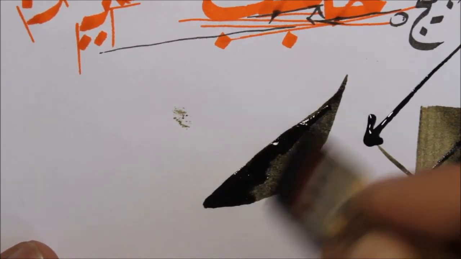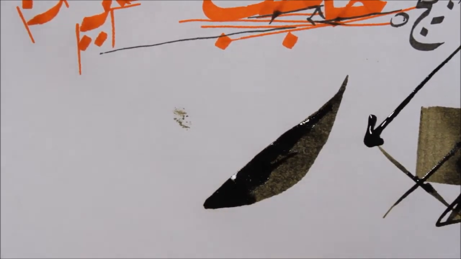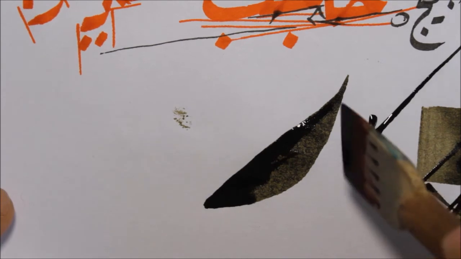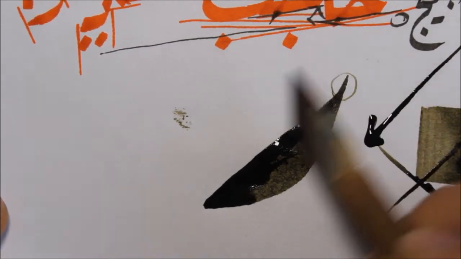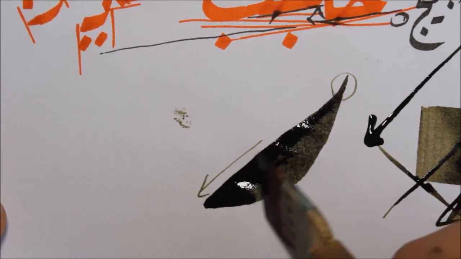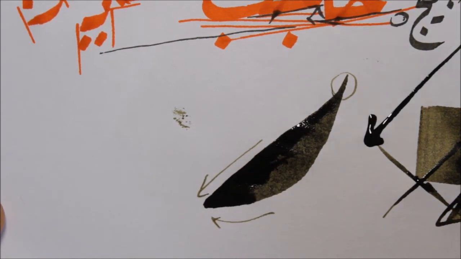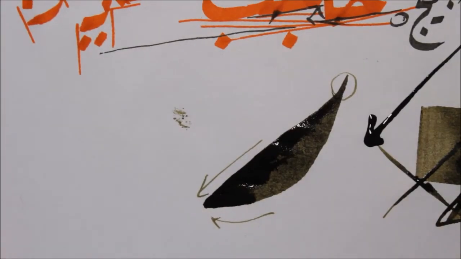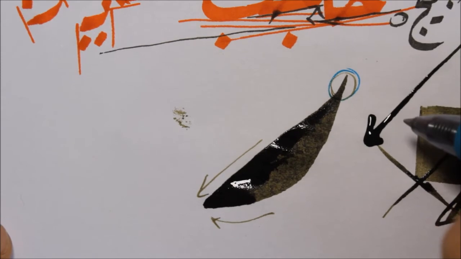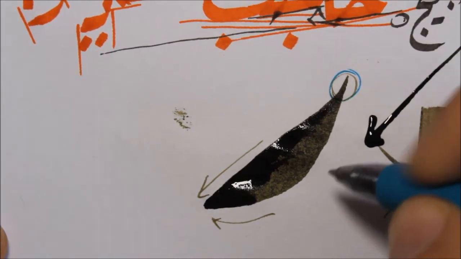Now here's something to keep in mind. The details in calligraphy are very intriguing, to be honest with you. For a start, we might not be able to see them, but with time we will notice them. In this script in particular, we have a very shallow start here, a very thin line.